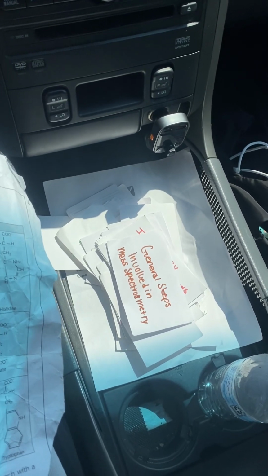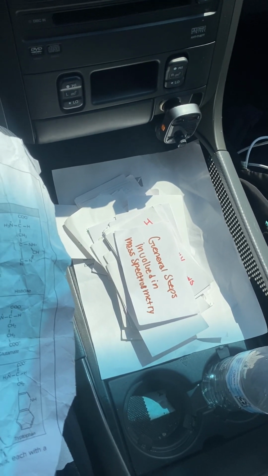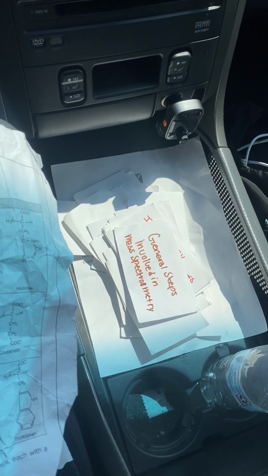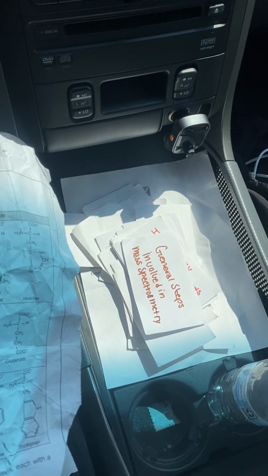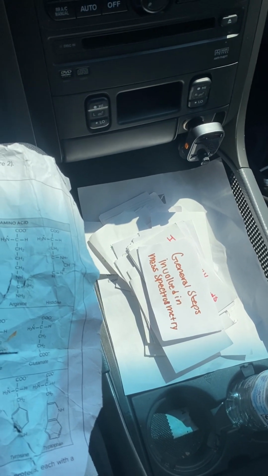The next R groups are polar uncharged, which are serine. Serine has CH2, OH. Threonine has a C with an H on the left side, an OH on the right side, and then a CH3 attached to the bottom. Cysteine has a CH2 and a C and an SH.